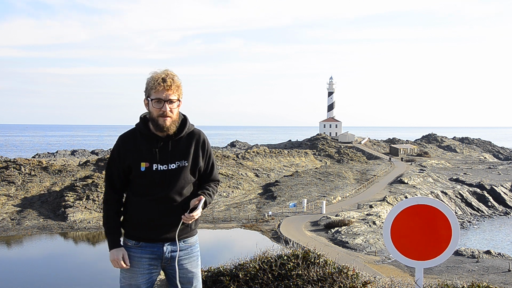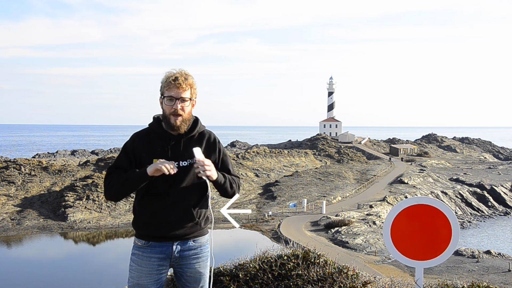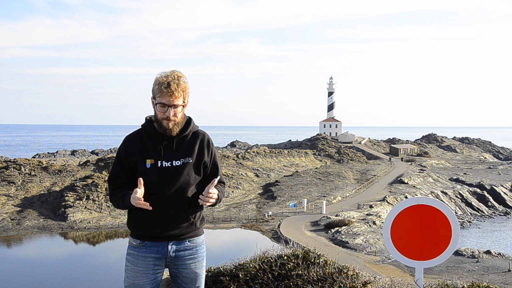Hi PhotoPillars. Today I present a powerful article, how to shoot contagious Milky Way pictures, and there you have everything you need for the shooting.